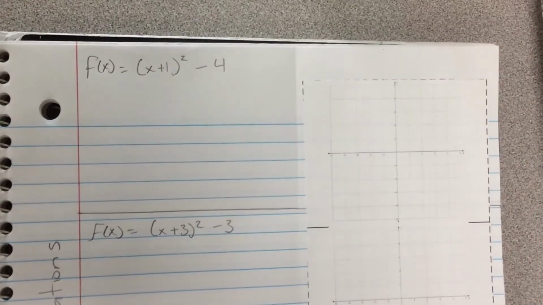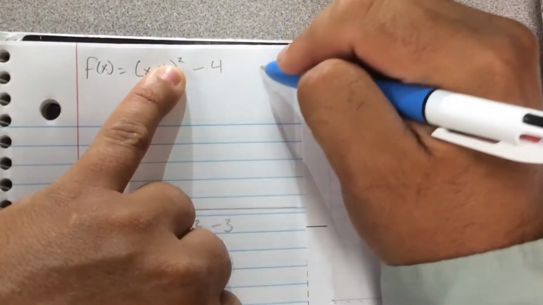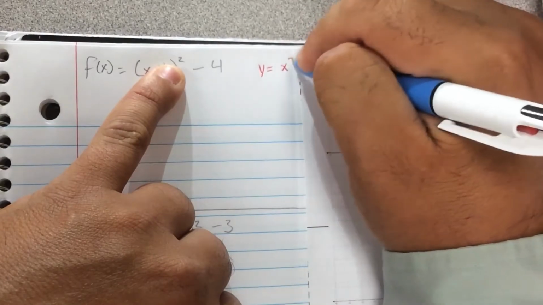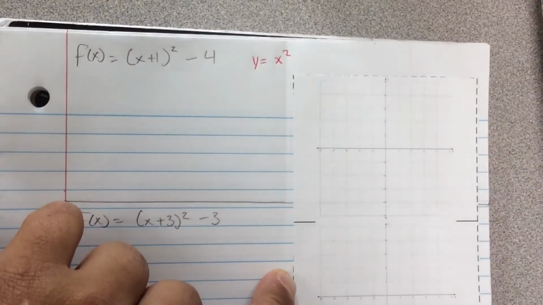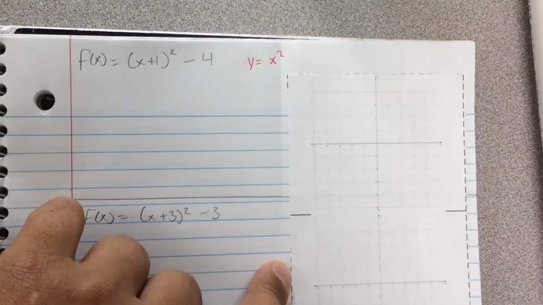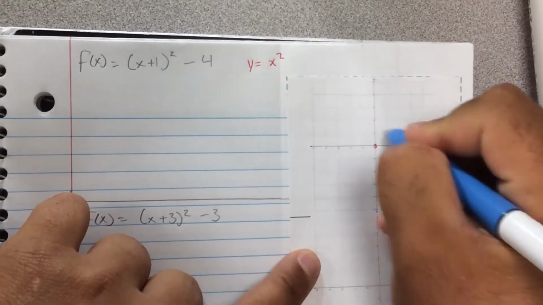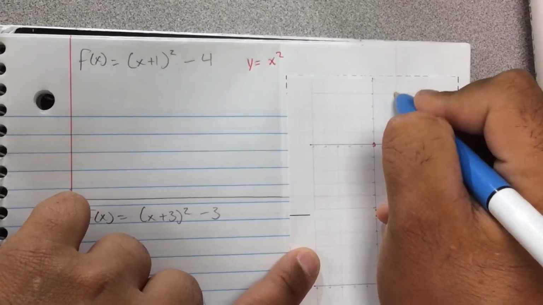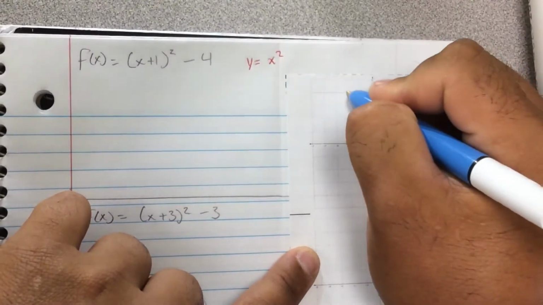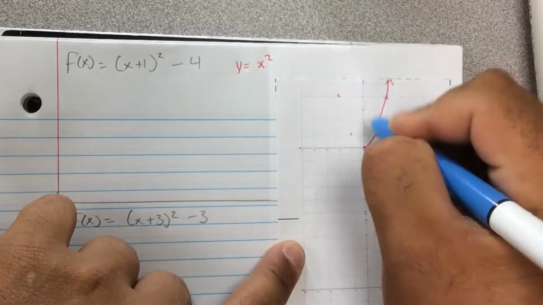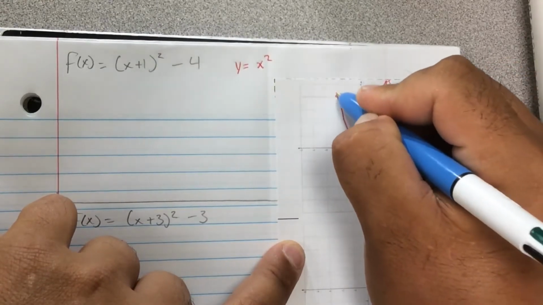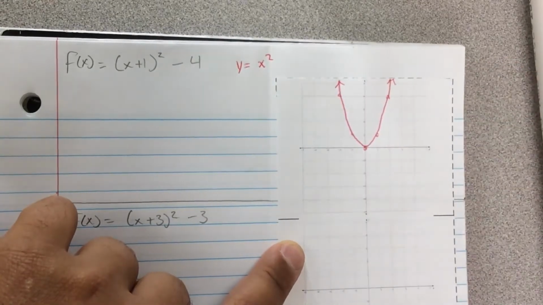For the first one, we're going to graph the parent function, which, since it is a squared here, is y is equal to x squared. We're going to go ahead and graph that here, because we already did this before. This is a review from chapter 2.4. I remember it looks like this. If you're having trouble with that, you can go back to your parent function foldable to see what it's supposed to look like.